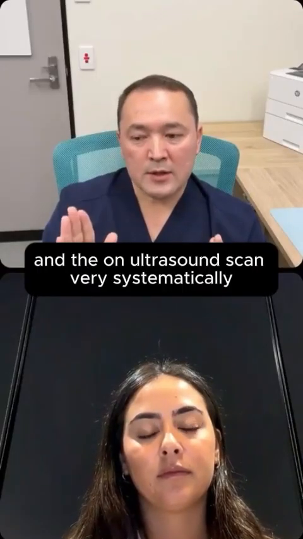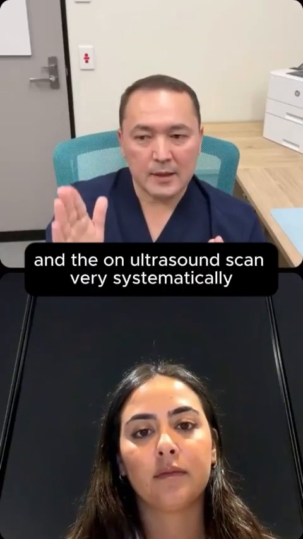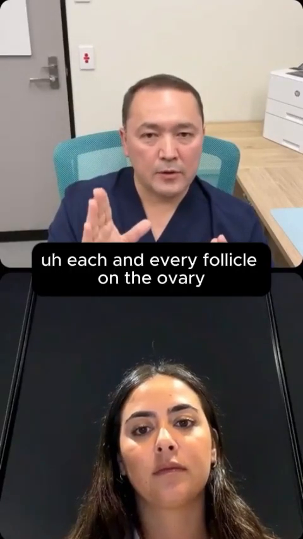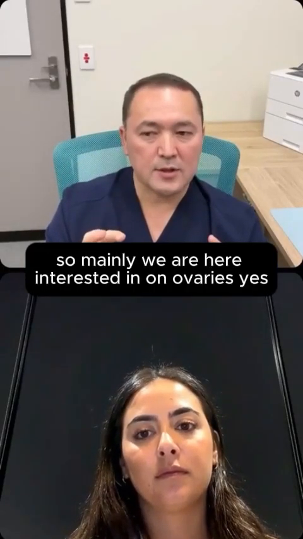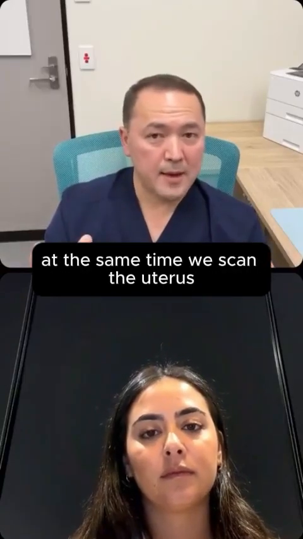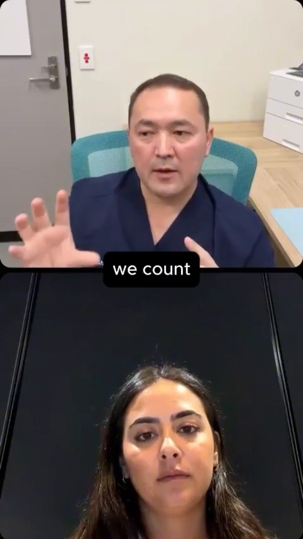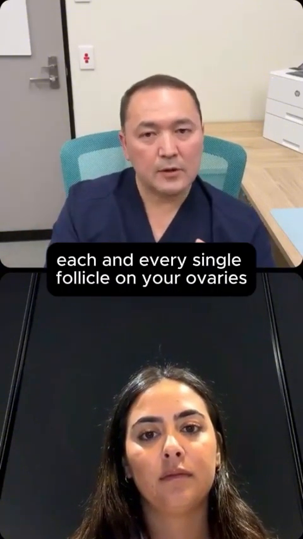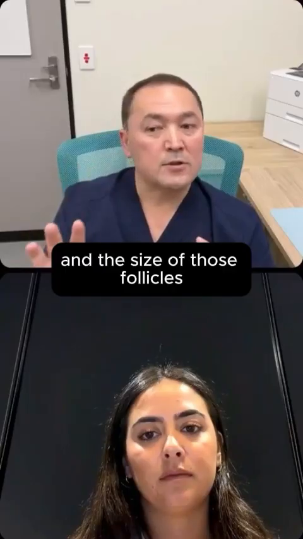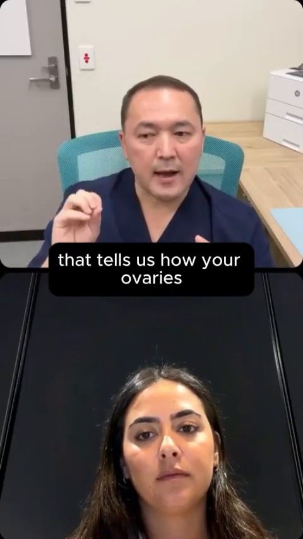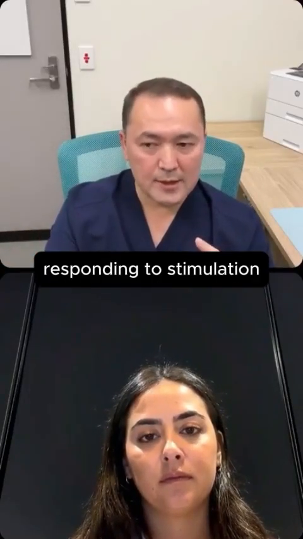On the ultrasound scan, very systematically, the sonographer measures each and every follicle on the ovary. So mainly we are interested in the ovaries. Yes, at the same time we scan the uterus, but mainly here we're interested in the ovaries. We count each and every single follicle on the ovaries and the size of those follicles. That tells us how your ovary is responding to stimulation.